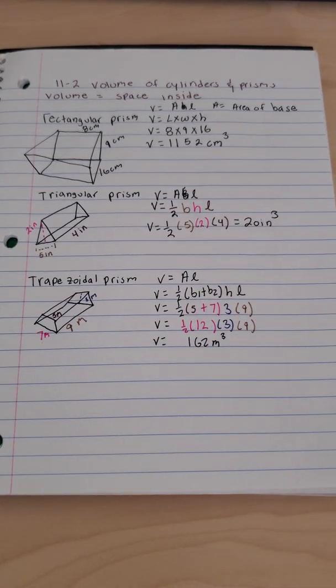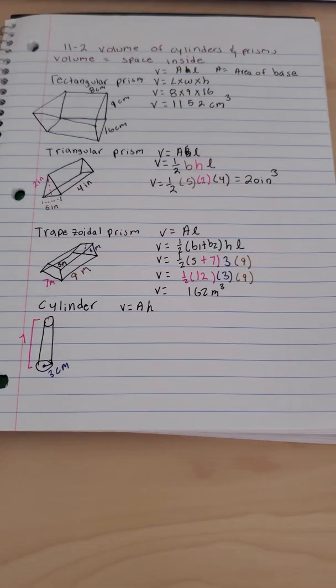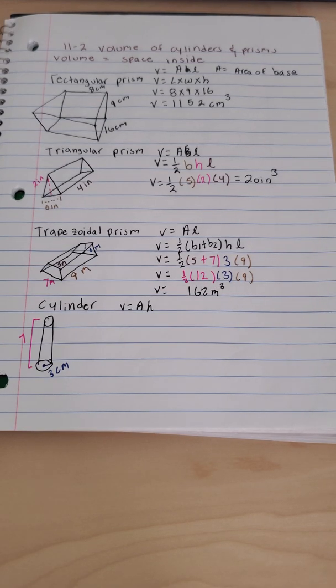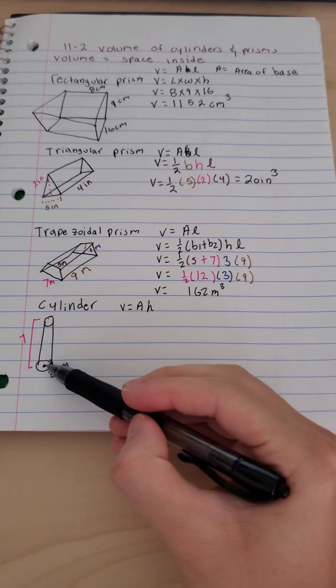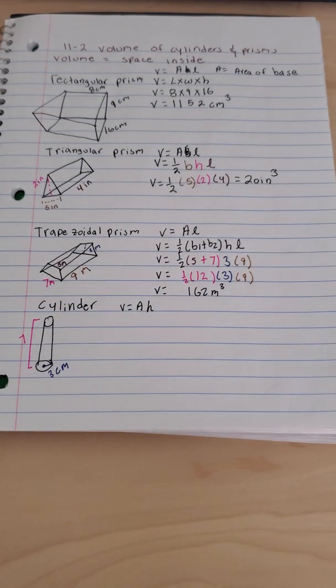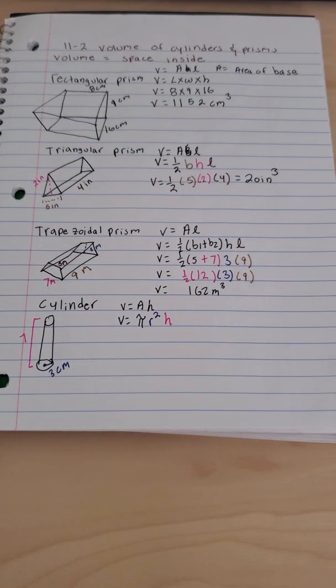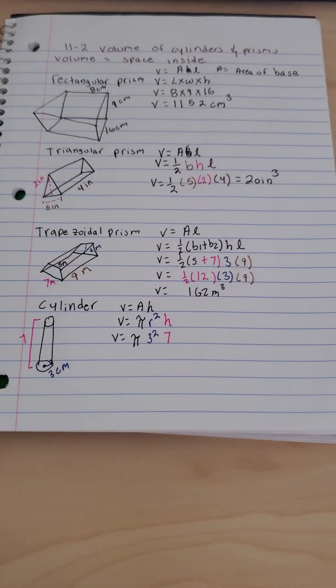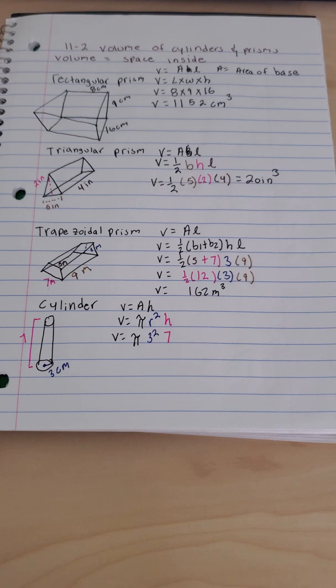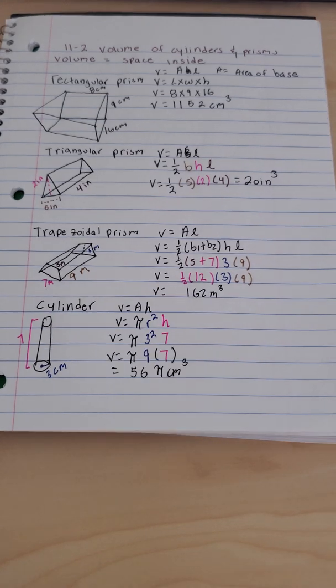And last but not least, we're going to move into a cylinder. So for a cylinder, the volume formula is pretty similar. It's still the volume equals the area of the base times the height. In this case, we can see a cylinder has a base of a circle, so we're going to go ahead and plug the area formula for a circle in. So we get pi r squared times the height, and we can go ahead and plug those numbers in. We will keep this in terms of pi, so all we have to start by doing is squaring 3, and we're left with 56 pi centimeters cubed.